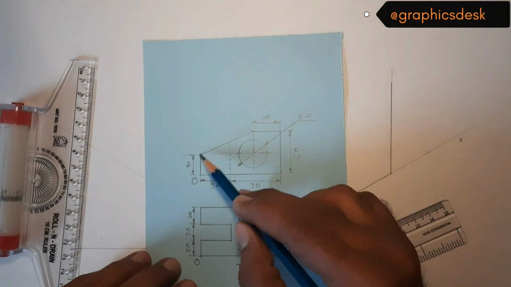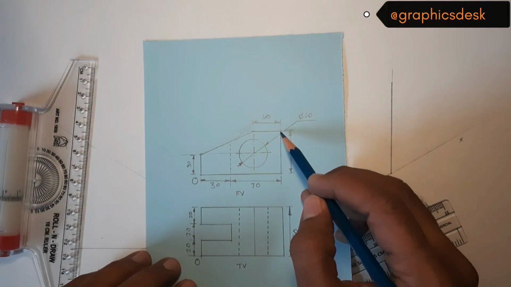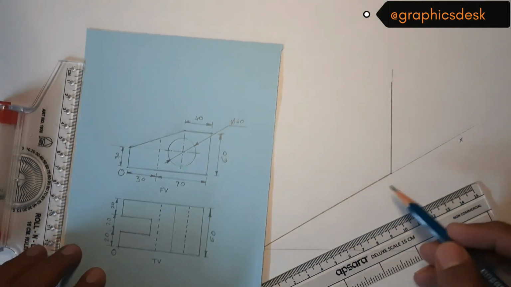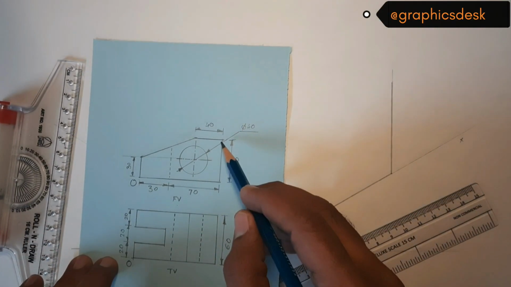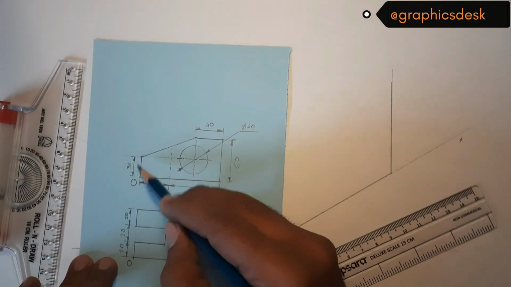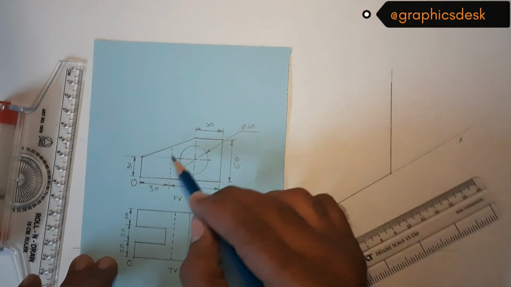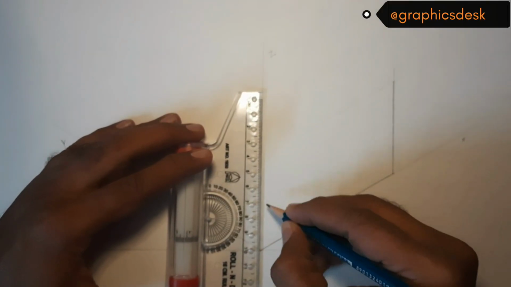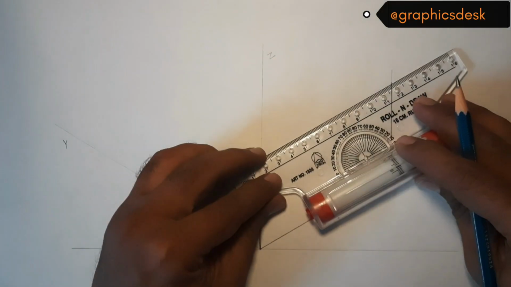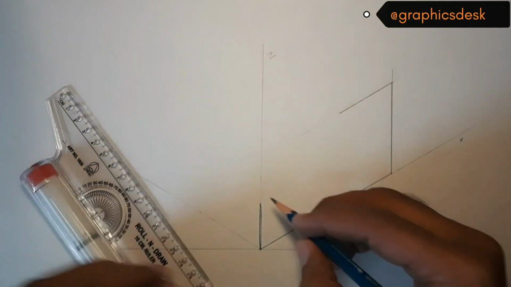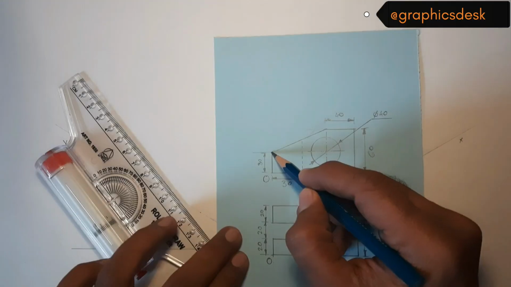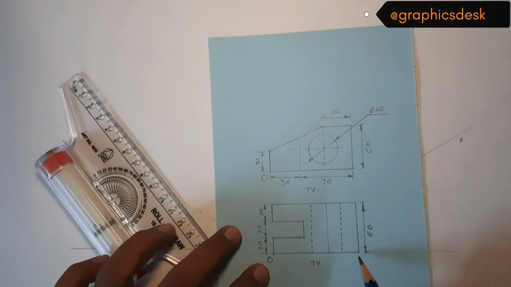Now let's build this face first. For this, what we want is 40 mm in the x direction, but in the direction of the origin. So we'll measure 40 mm from this point and 30 mm above, and then we'll complete this face, which is visible in the front view. Even though this dimension is not given, we managed to locate this point and this point on this face.